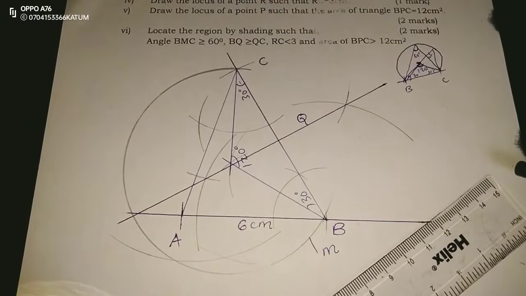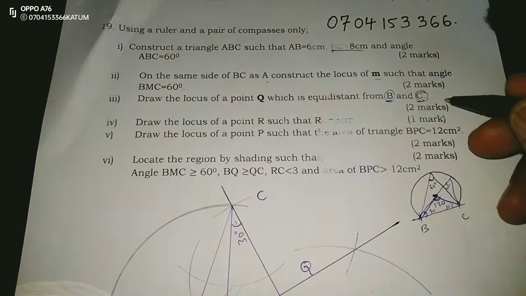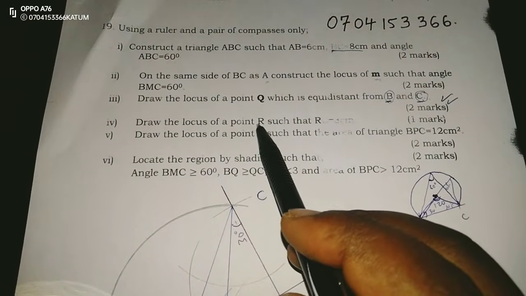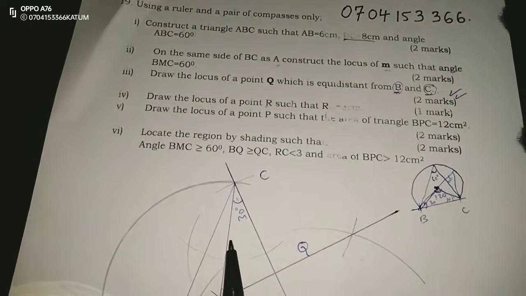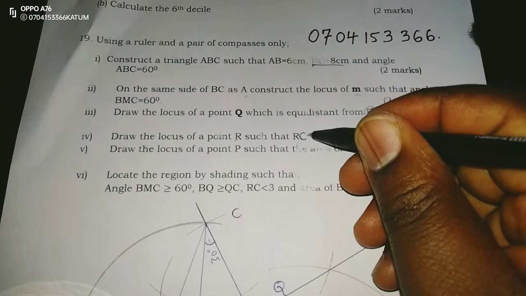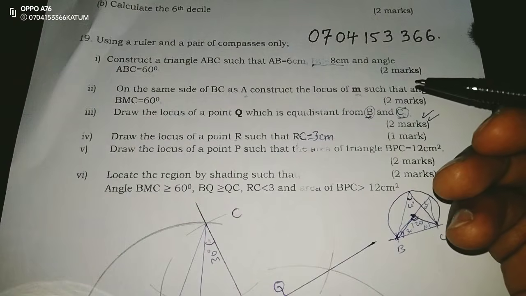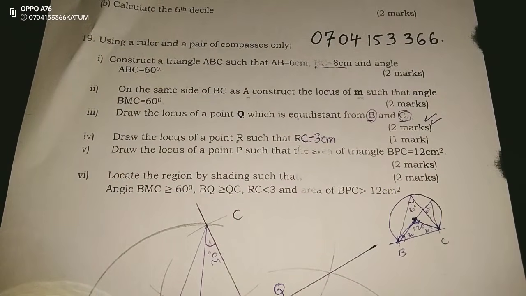We can continue to part 4 of the question. Remember, this one is done now. Draw the locus of a point R such that RC equals 3 centimeters.